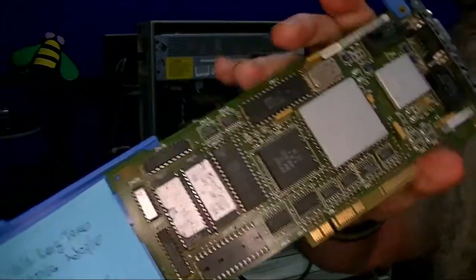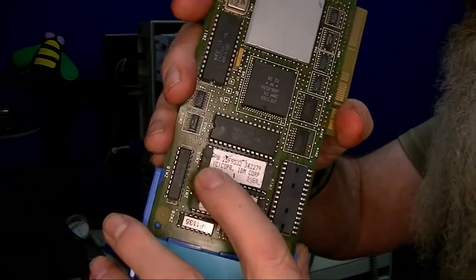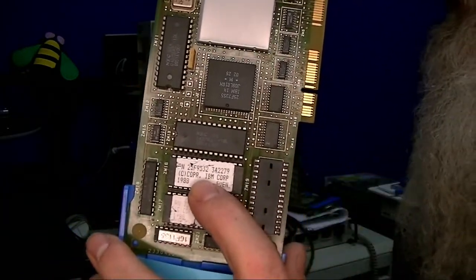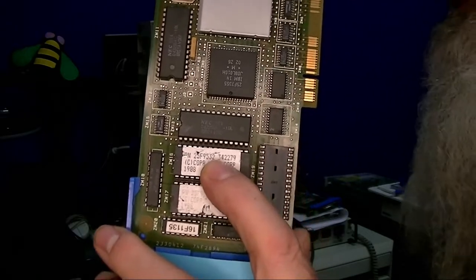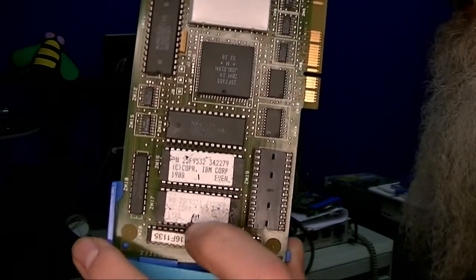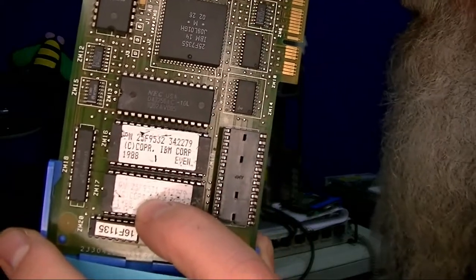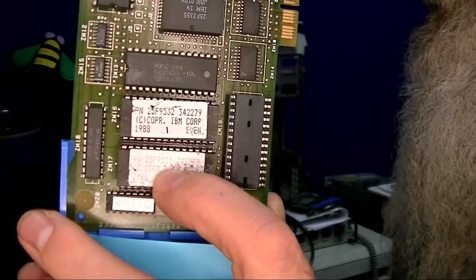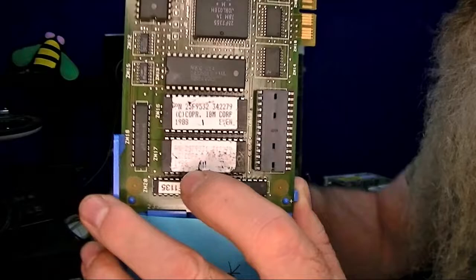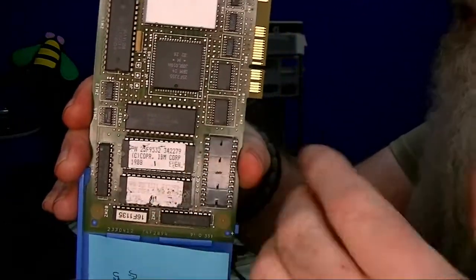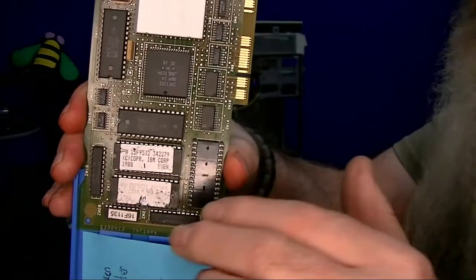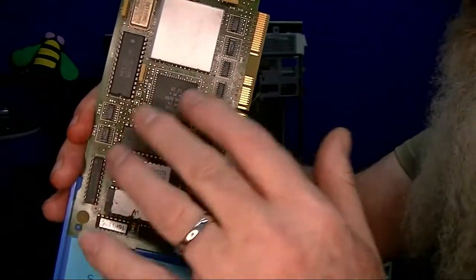The convention is that the FRU of the one that's in the even socket has an even number to it. I don't know if it's very visible there, but that ends in a 3-1. And this is the odd chip, or the odd EPROM in this package.